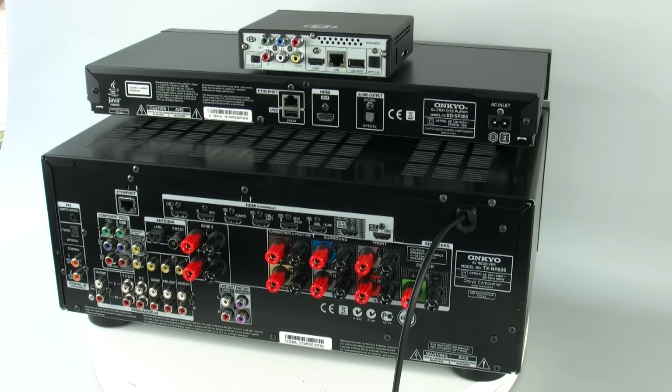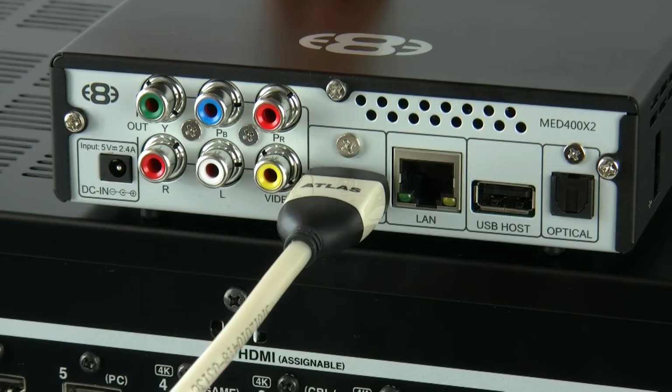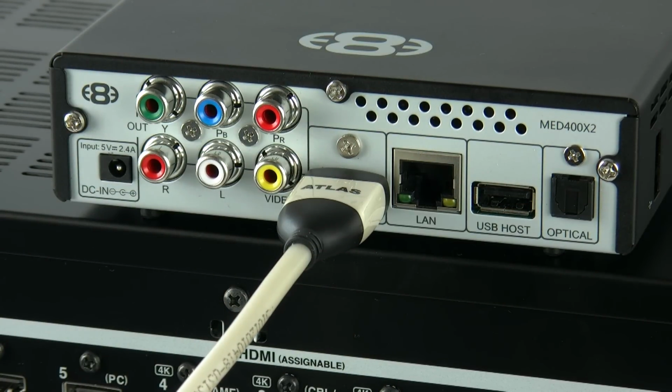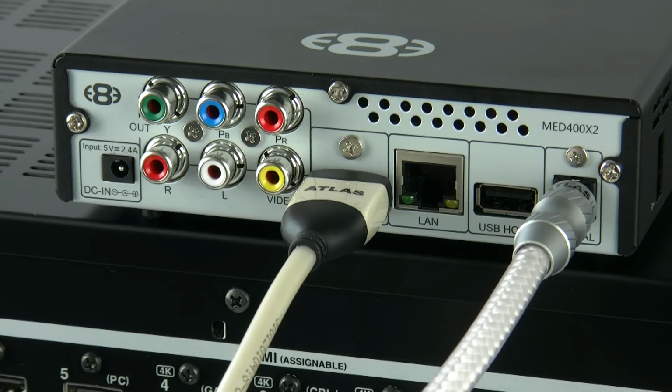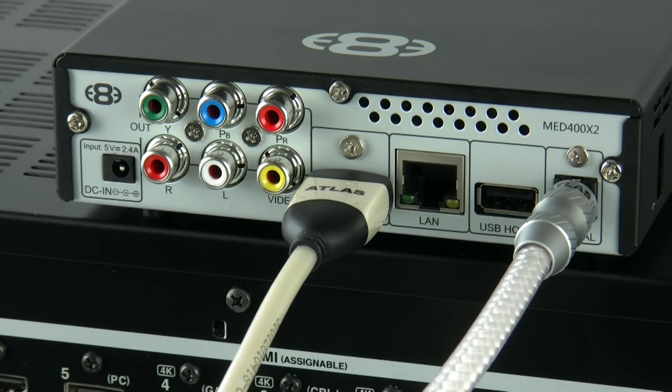And the first thing that we need to do is actually physically hook it up to the TX-NR626. So first to be hooked up is the HDMI lead, obviously the most important lead to begin with, so we get the high definition audio and high def sound.